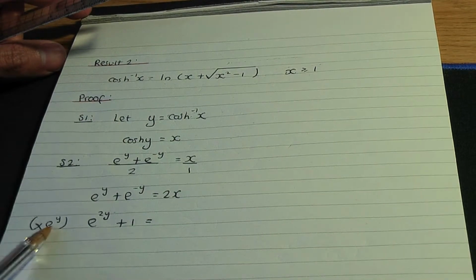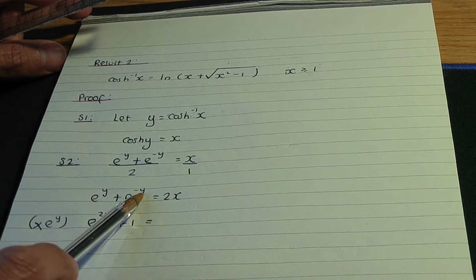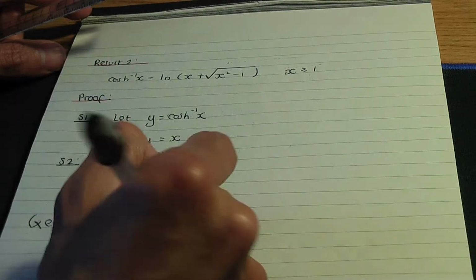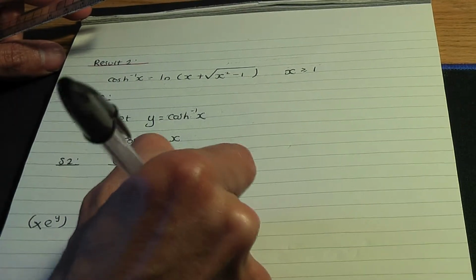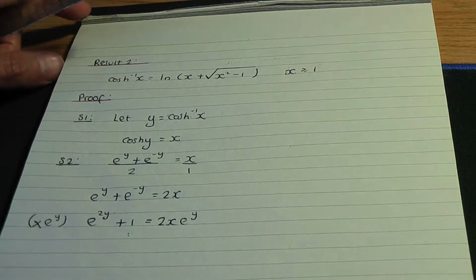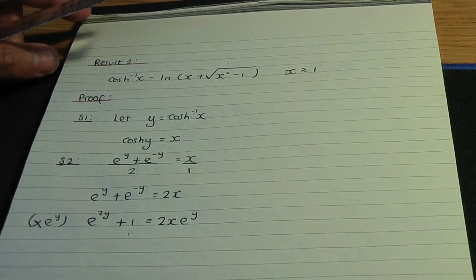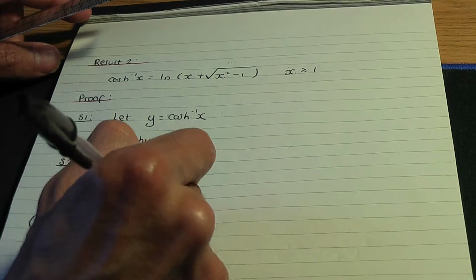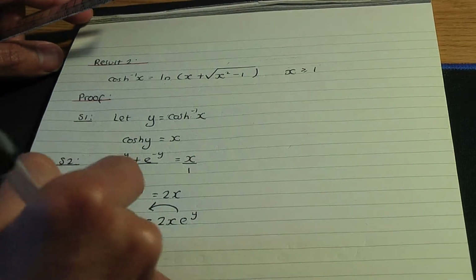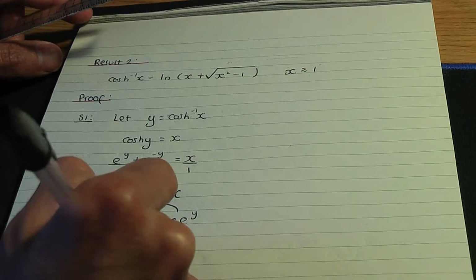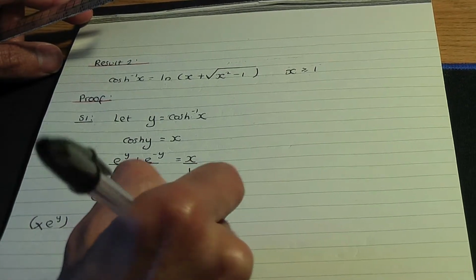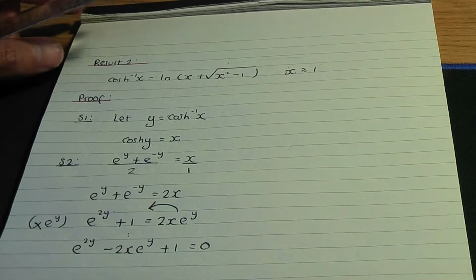Remember, e to the y times e to the minus y is e to the 0, which is equal to 1. And that's equal to 2x e to the y. I'm going to move all of my terms to one side. So I'm going to move this term to the left hand side to give me e to the 2y minus 2x e to the y plus 1 is equal to 0.